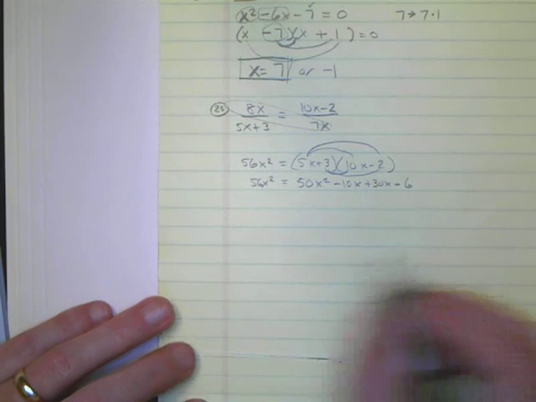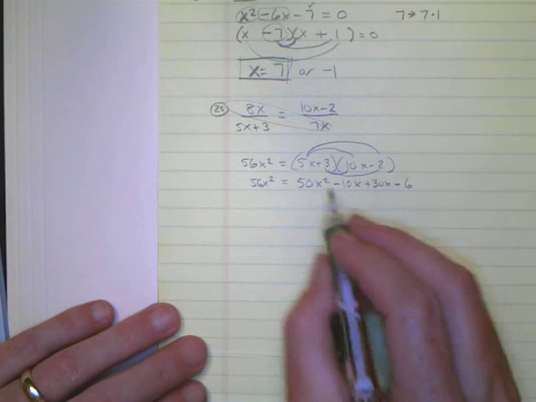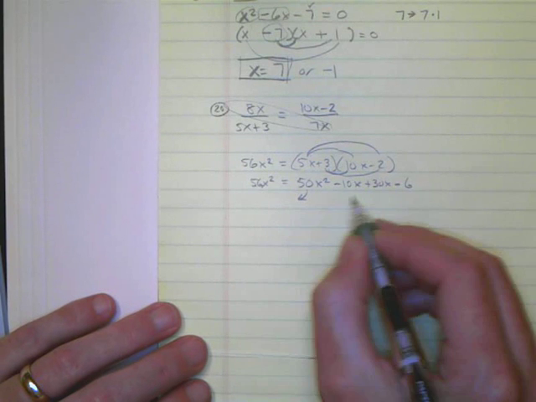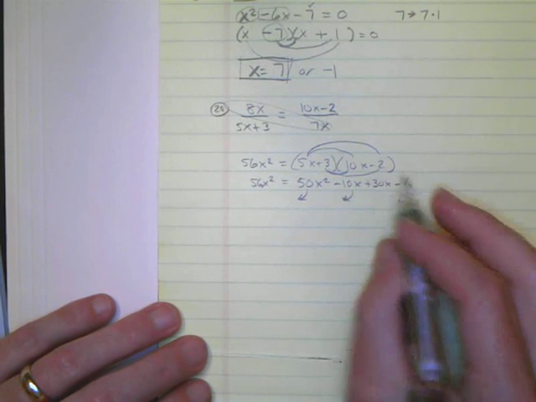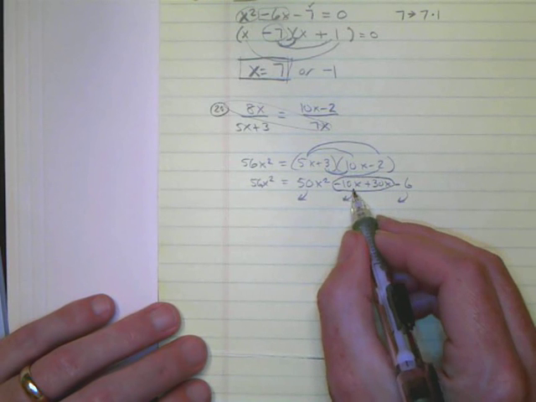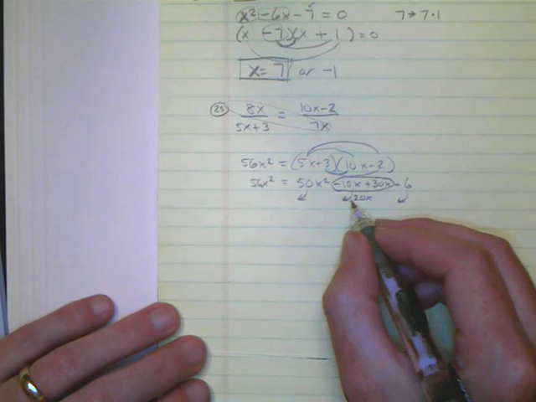So now I'm back to what I did before. Got to move things around so I end up with just a 0 on one side. I really don't want a negative value for my x squared, so I'm going to move everything over this way. I should combine like terms first. A negative 10x plus 30x ends up being 20x, and that's positive.